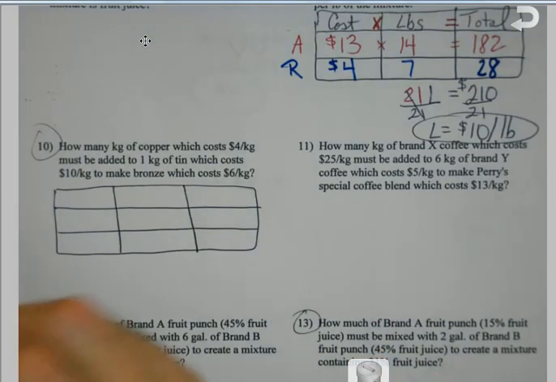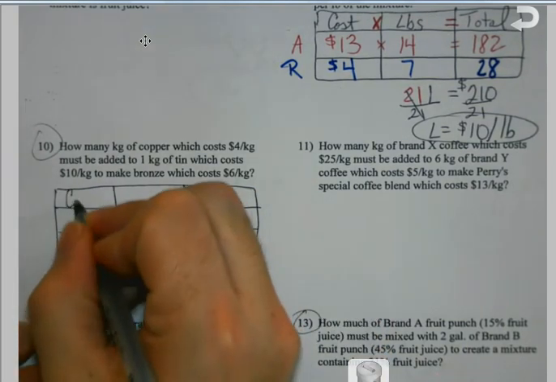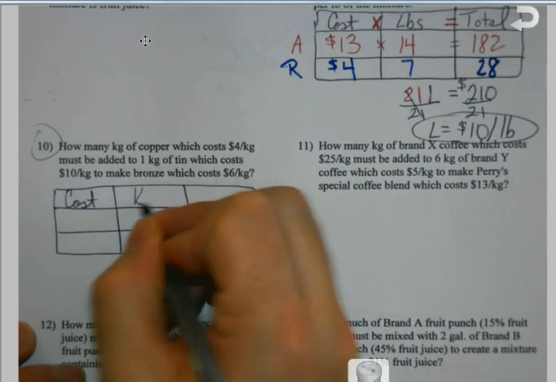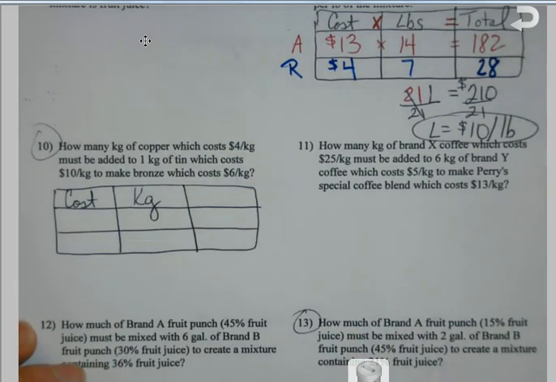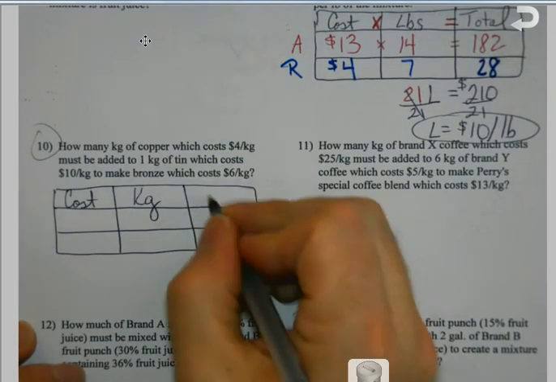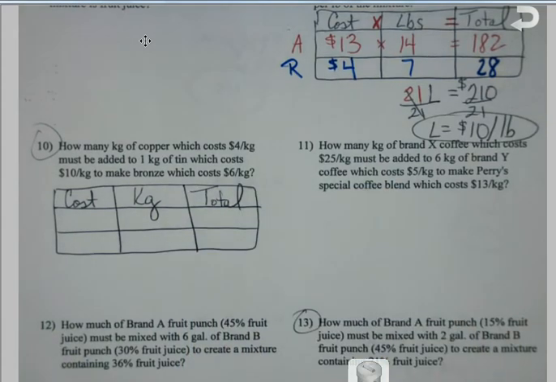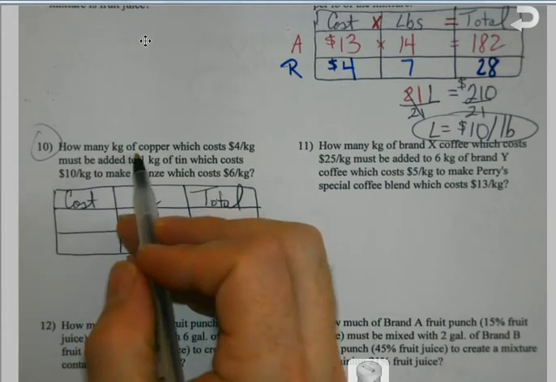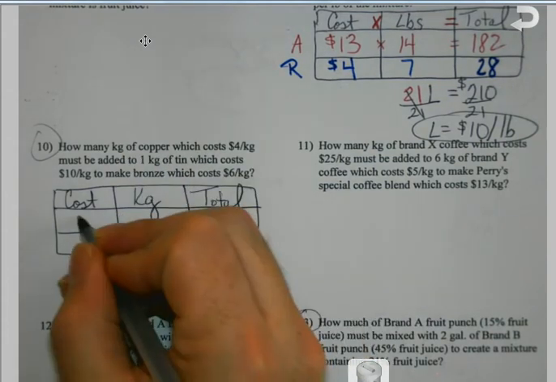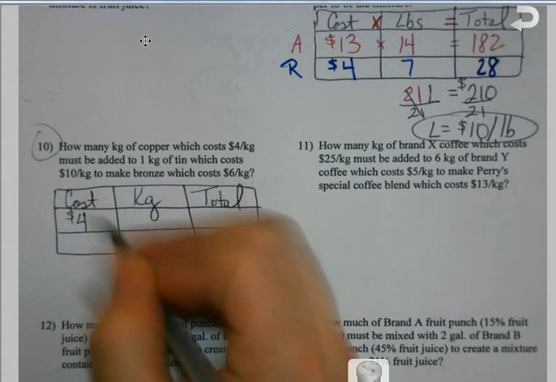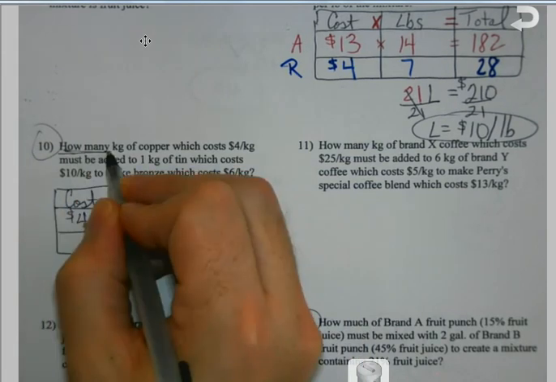All right. We've got cost. We have kilograms. Then we've got a total. So let's see. How many kilograms of copper, which costs $4 a kilogram, but it says how many?